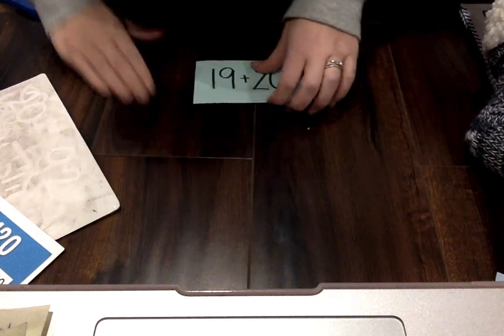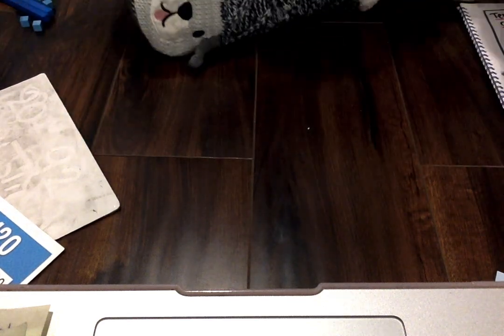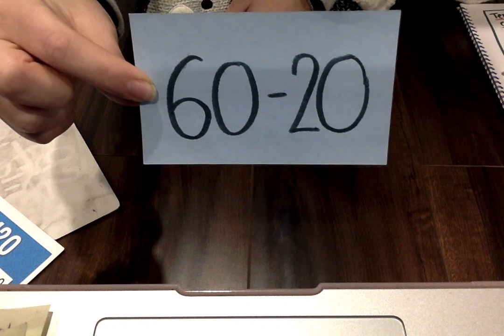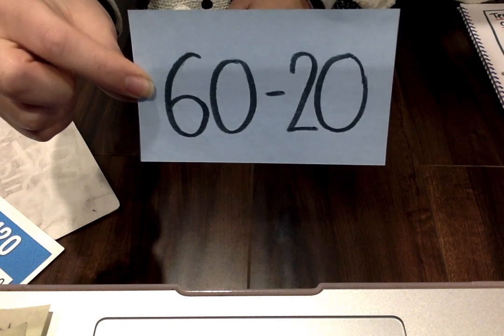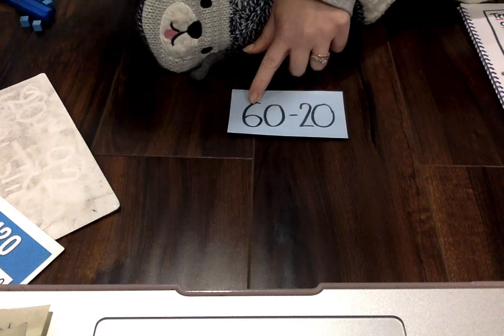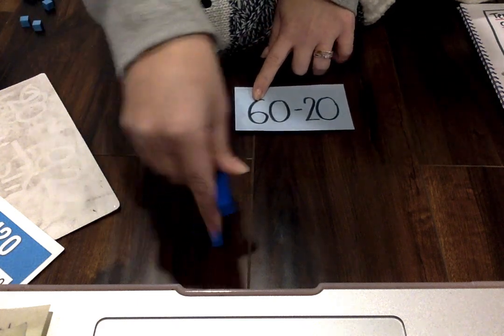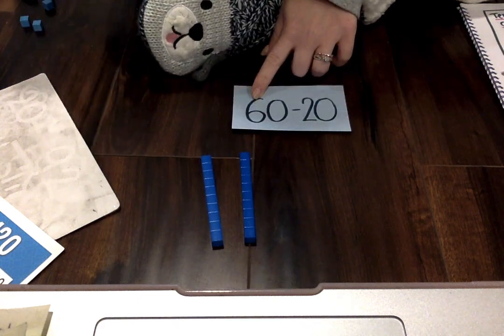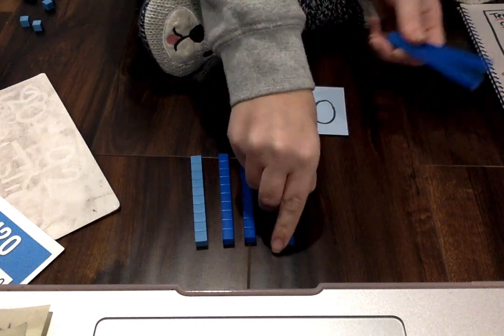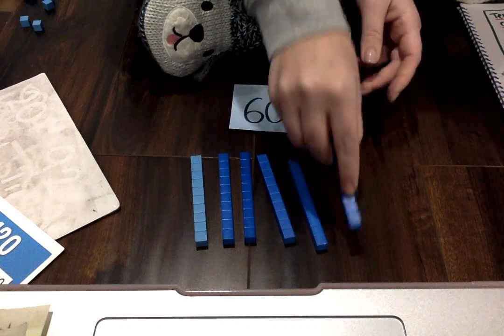Are you ready for subtraction? I know that you can do it. Okay, we are going to start with 60 minus 20. Take away 20. So I need to make 60. 10, 20, 30, 40, 50, 60.